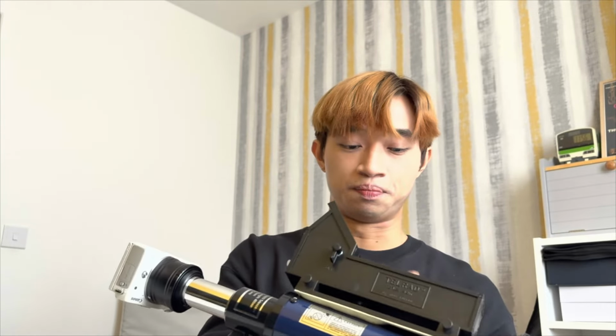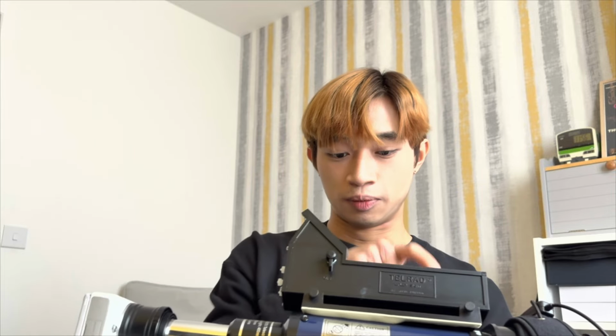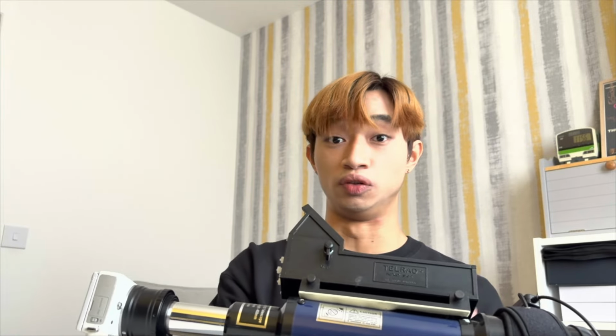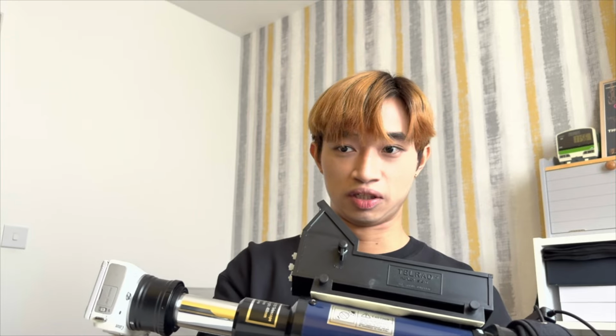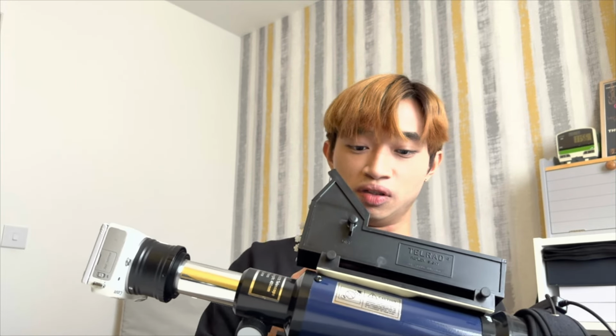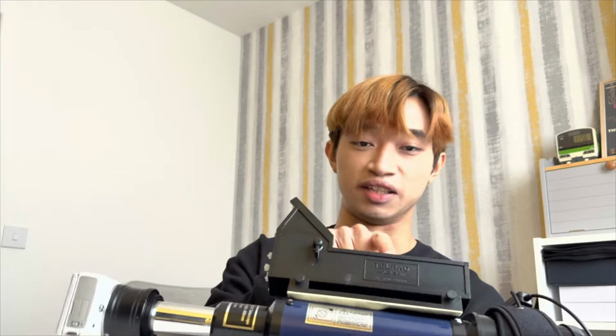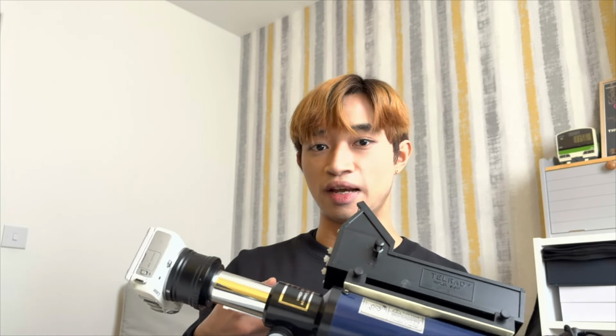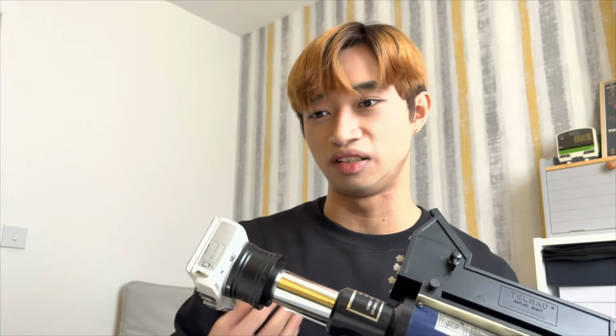So that's why Telrad is a better choice, because you simply just need to attach the Telrad finder scope using a tack tape. You just need a tack tape to stick this finder scope onto your telescope and you're good to go. And you don't need to bother about drilling holes and brackets or whatever complex DIY stuff.